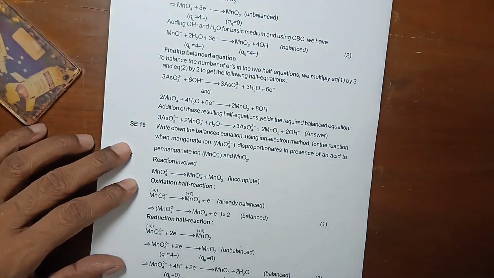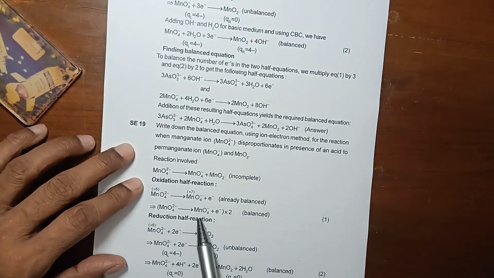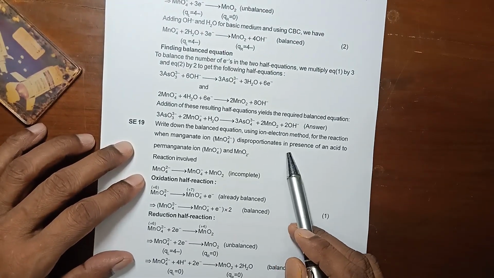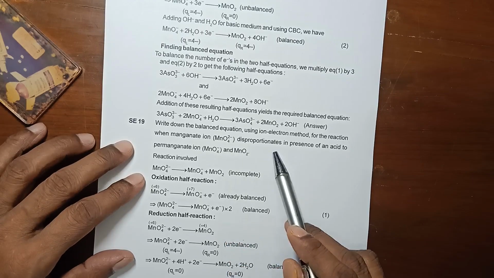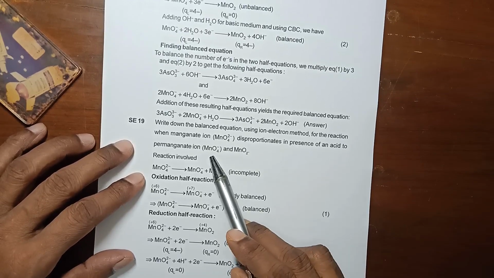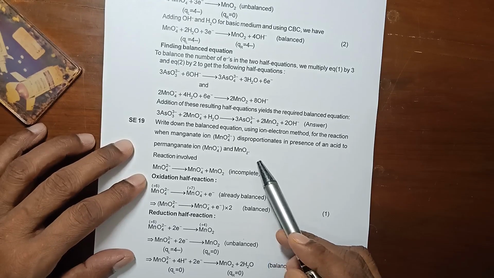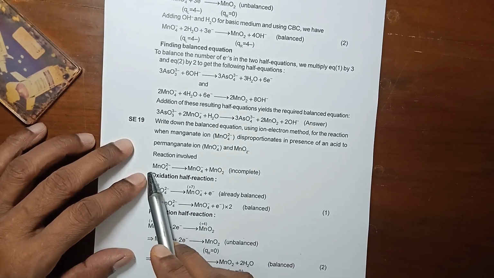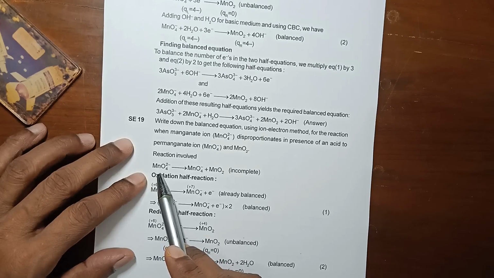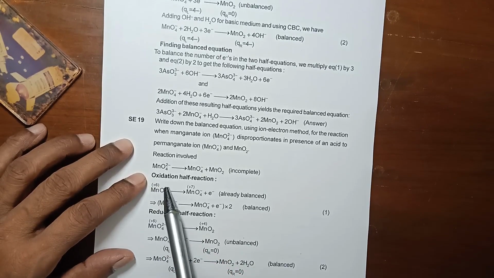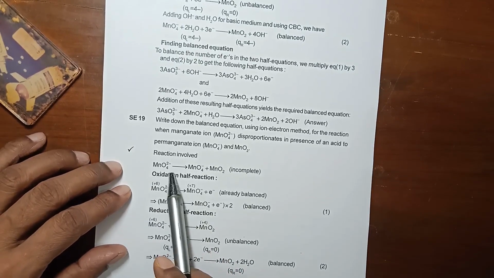Now example 19. It is an example of a disproportionation reaction where manganate disproportionates to permanganate and manganese dioxide. Disproportionation means a single radical, single ion or single compound will undergo both oxidation as well as reduction. It undergoes oxidation as well as reduction.